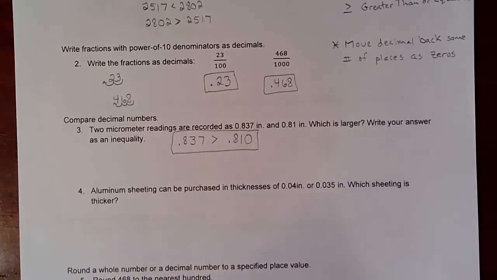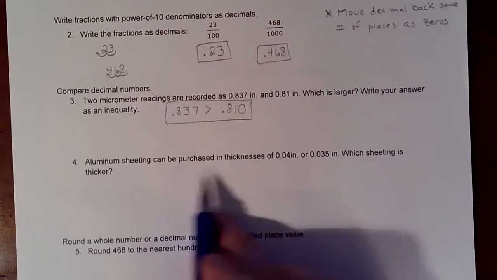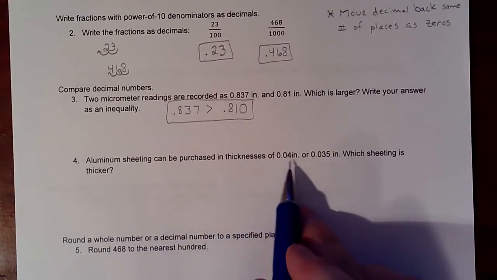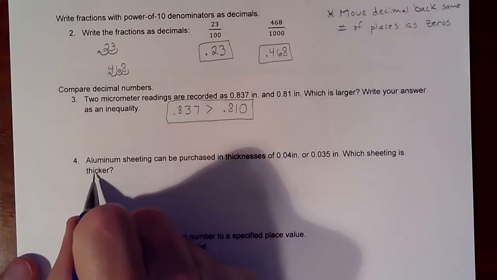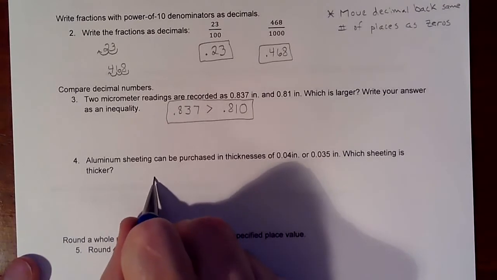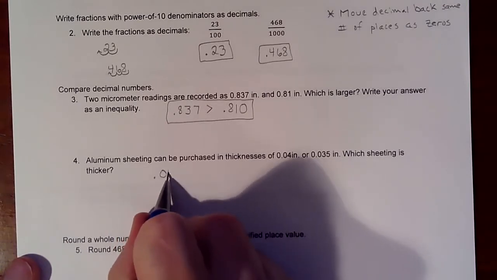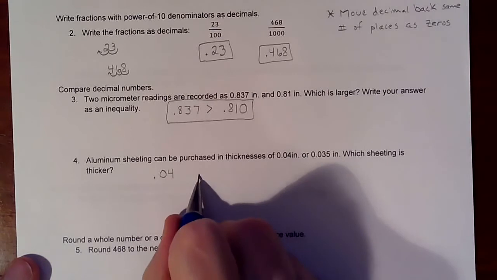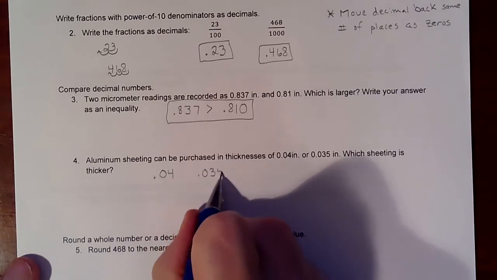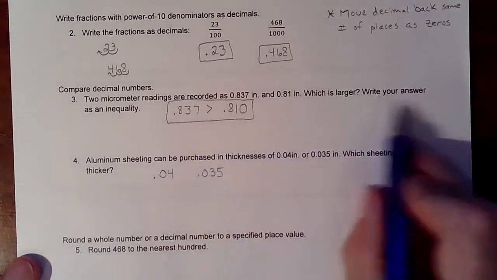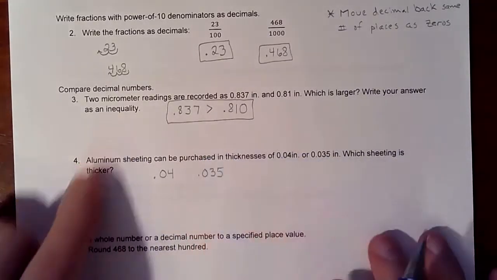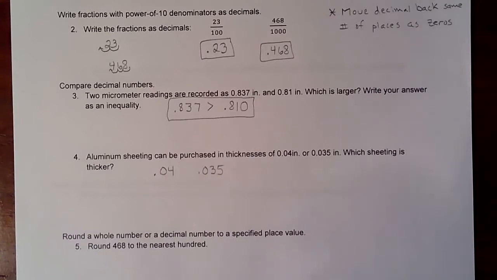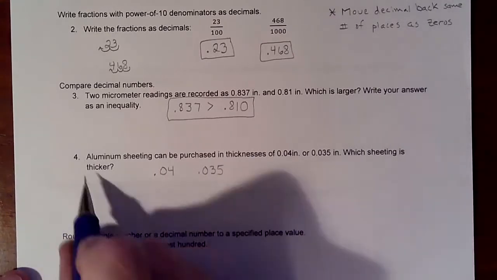All right. Aluminum sheathing can be purchased in a thickness of 0.04 inches or 0.035 inches. Which sheathing is thicker? So we want to compare 0.04 compared to 0.035. Oh, and the last one says write our answer as an inequality. That's us writing it as an inequality. Okay, so this one I'm just going to circle the larger of the two. It says which sheathing is thicker.